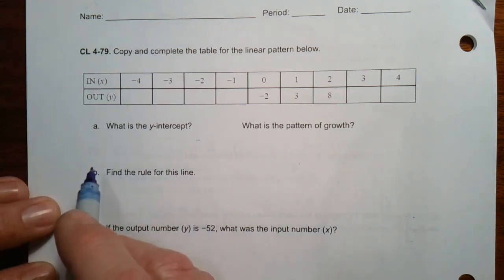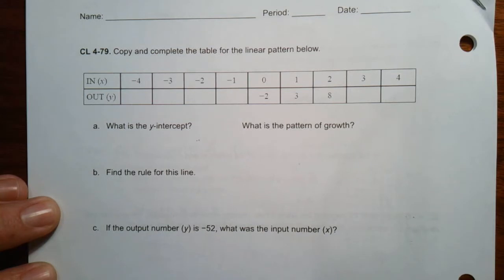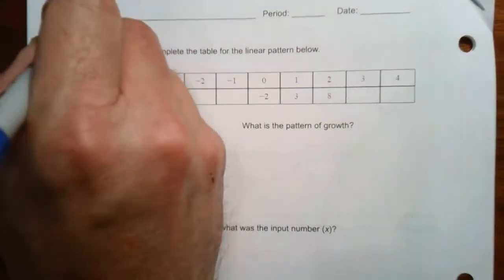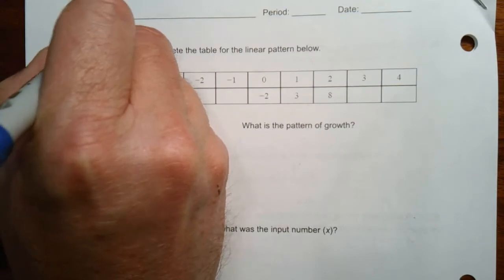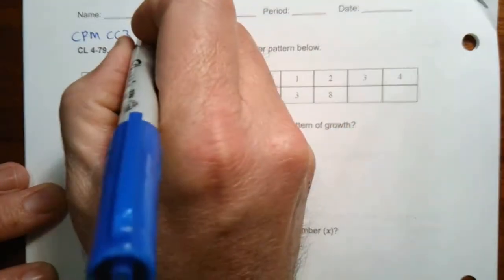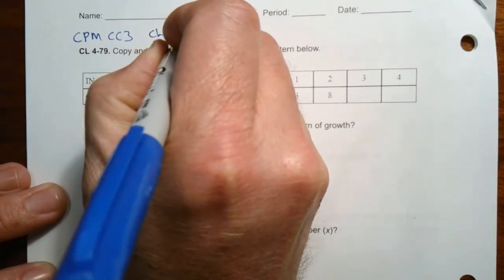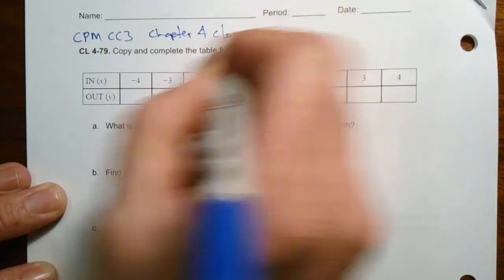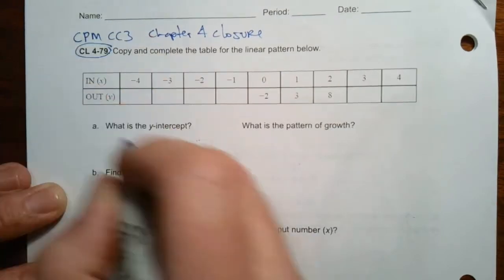We are looking at a problem that has to do with completing a table of a linear pattern and determining the information about that pattern, whether it's the rule and other related information. So let's go through this. This is coming from CPM's Course 3, Chapter 4 closure, specifically closure question number 4-79.